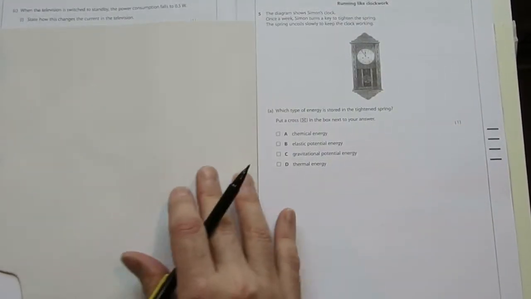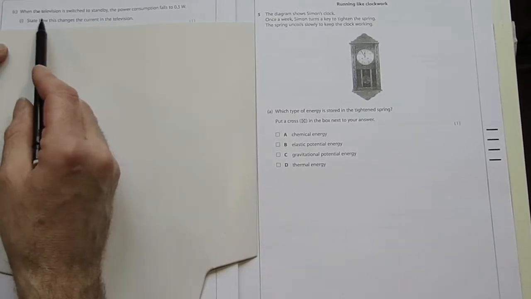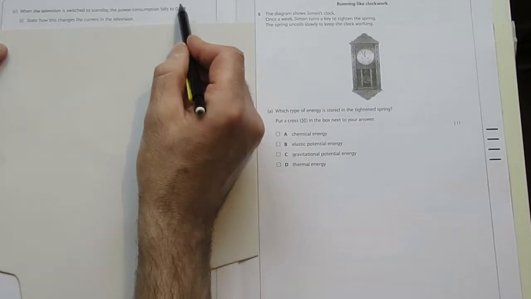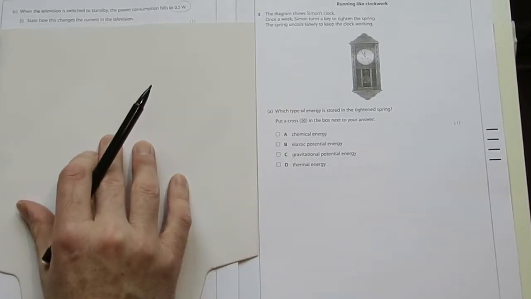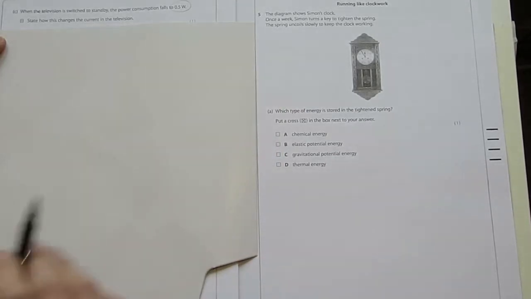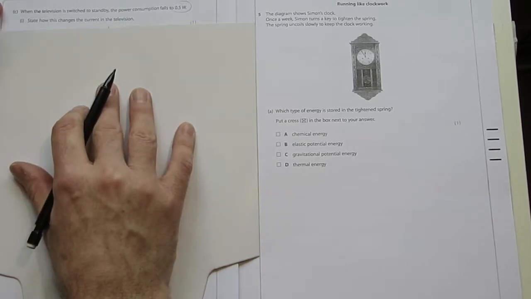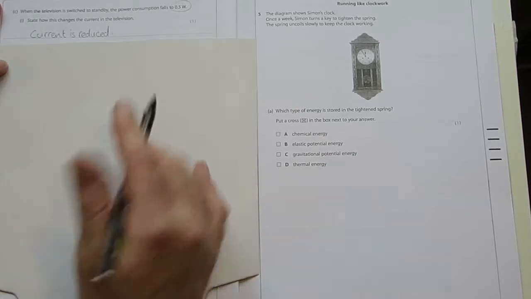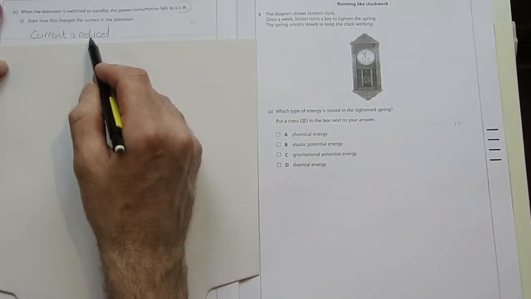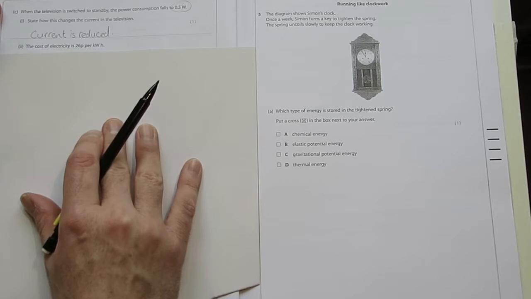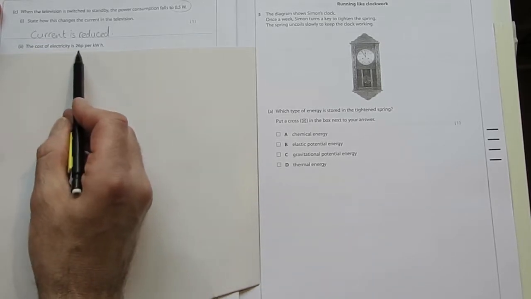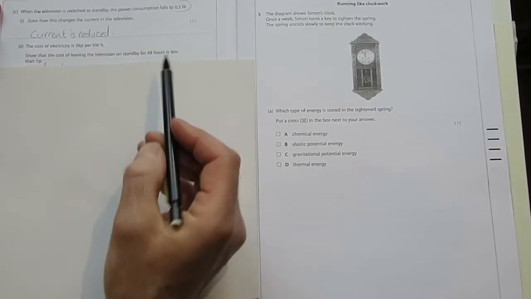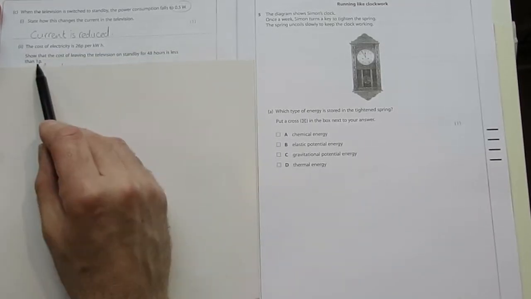Turning over. Part C, when the television is switched on standby, the power consumption falls to 0.5 watts, so it goes down. State how this changes the current in the television. Well, the current's reduced. If the power's gone down, the current must have reduced. Simple as that. The cost of electricity is 26 pence per kilowatt hour. Show that the cost of leaving on standby for 48 hours is less than 1p.